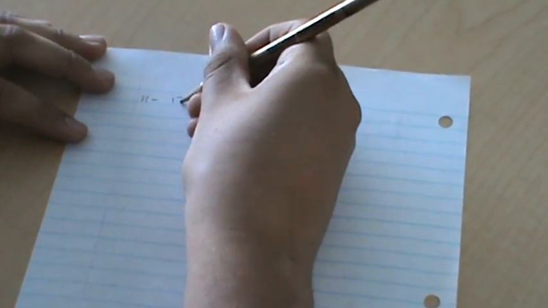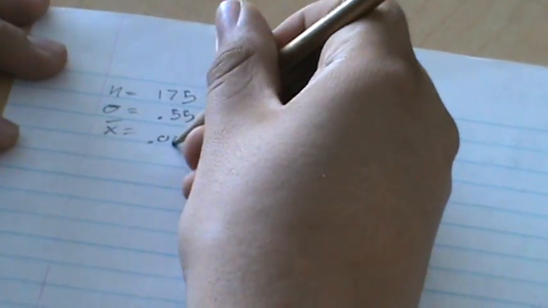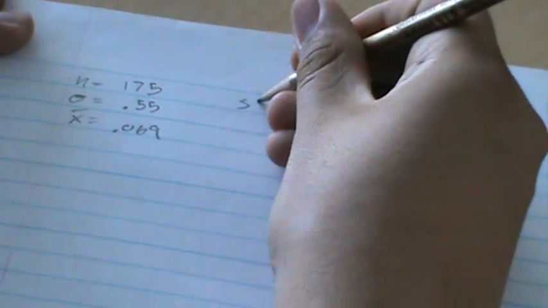Okay, we're gonna need to do a z-test for sample mean. All right, we need to know how big our sample size is, our sample standard deviation, the sample mean, and whether or not it was collected from SRS. All right, we know how many CEOs we gathered data from, which is 175. Our sample standard deviation is 0.55. All right, and our sample mean is 0.069. And yes, this data is collected from SRS.